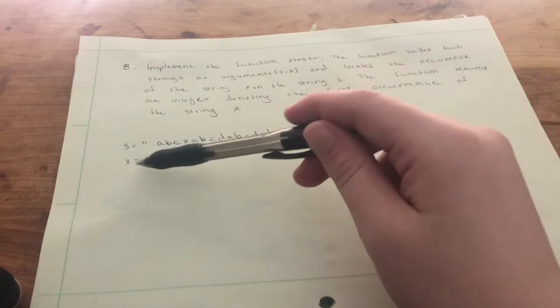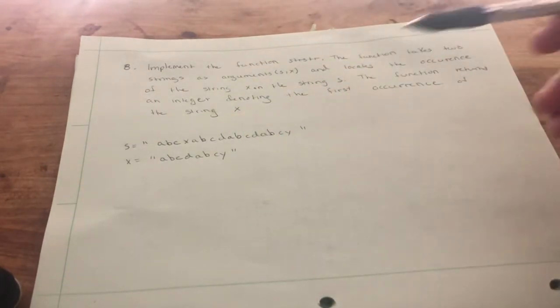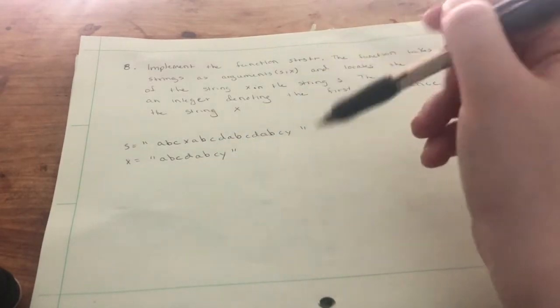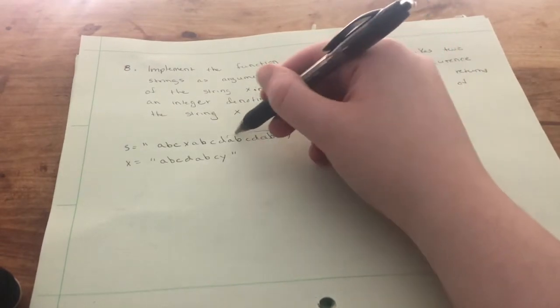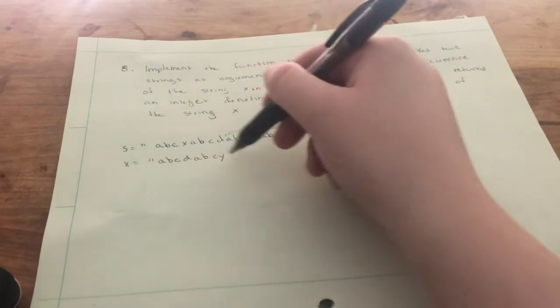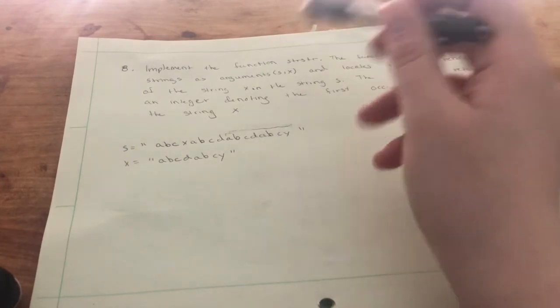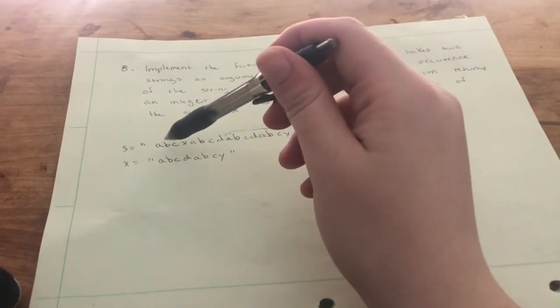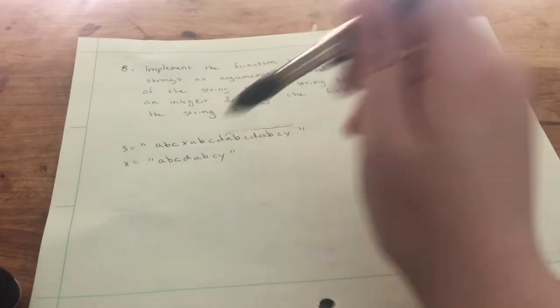We have s and then x, and we're taking our string x and looking for the substring within s. If I just visually look at it, I can see there's just one y here, and if I go back, we can see that this last block in the string matches up with this. The simplistic way to do this would be to look for all the substrings within s that are of equal length to x and find the one that matches.